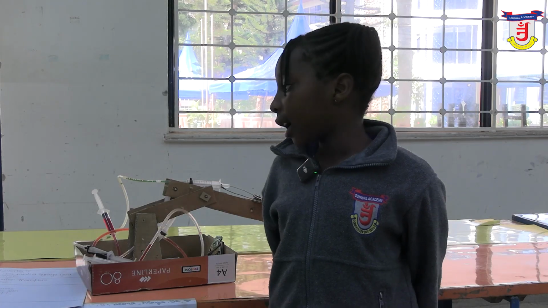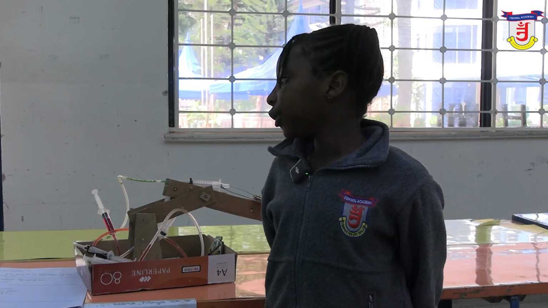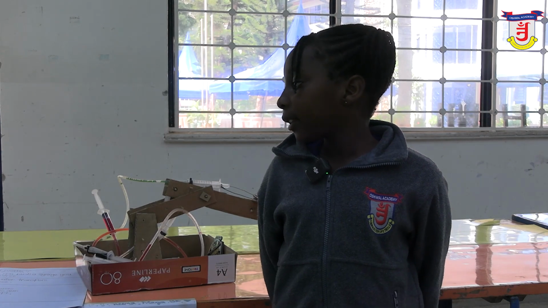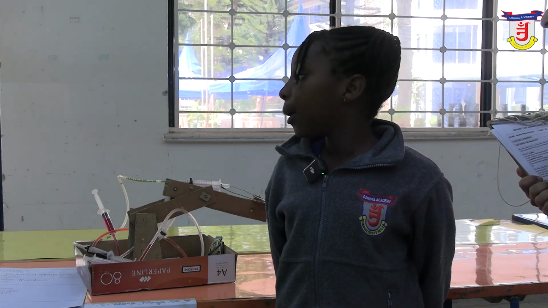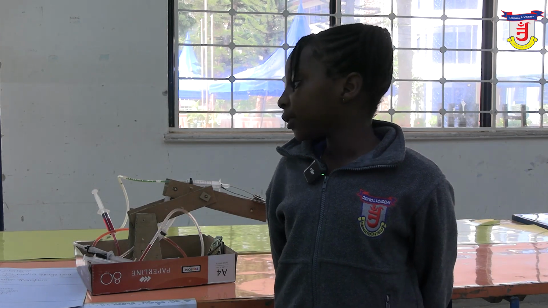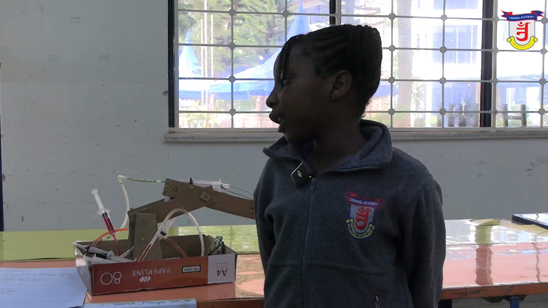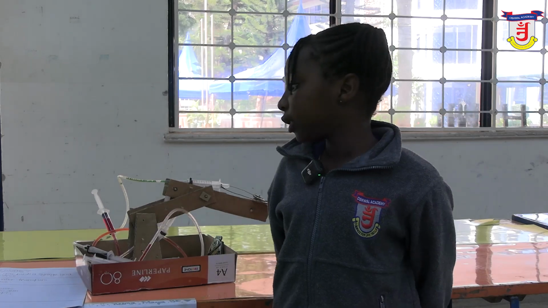Have you ever seen a car being lifted easily at a service station, or notice how cranes carry loads? Well, the amazing work is done by a hydraulic robot arm. My inspiration: when I was going to Sarit Center, I saw construction workers carrying heavy objects, so it inspired me to make the hydraulic robotic arm.